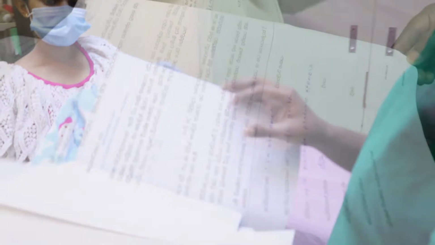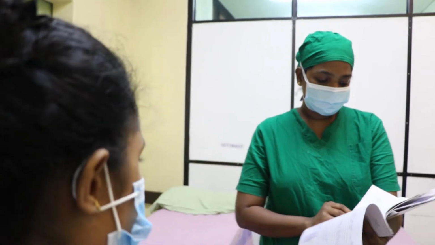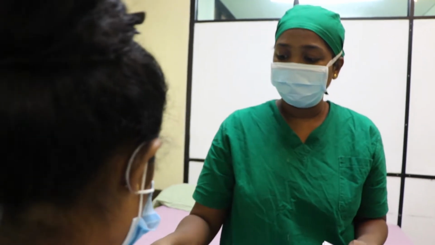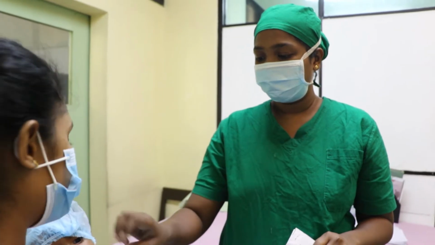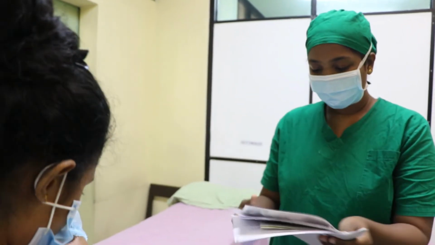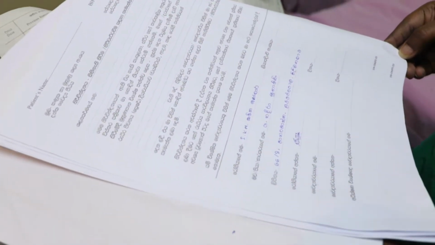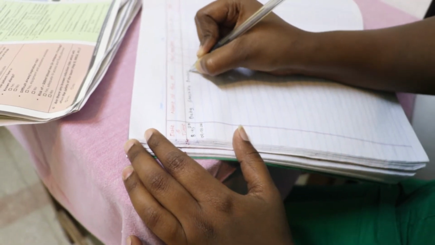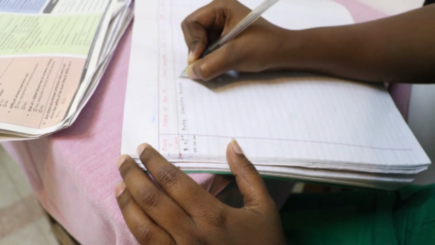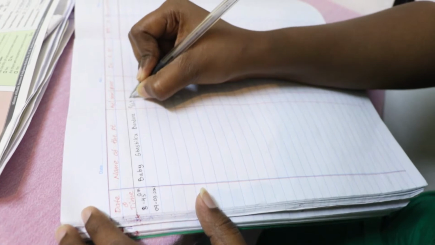This patient is a 4 months old child coming for a cleft lip repair, and the patient's mother is also taken into the operating theatre. At the entrance to the operating theatre, the patient's identity is verified by a nursing officer. Patient's name, age, sex, hospital registration number, name of the surgery, site of the surgery, name of the consultant surgeon, and the name of the consultant anesthetist are checked.